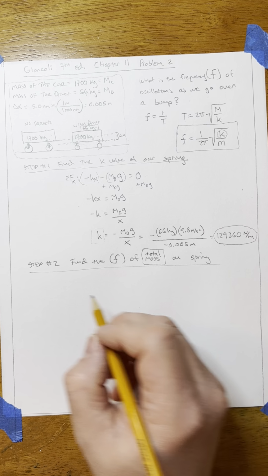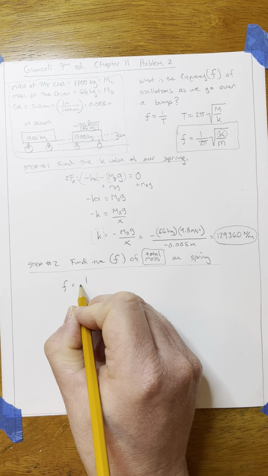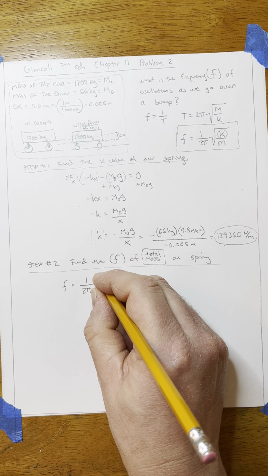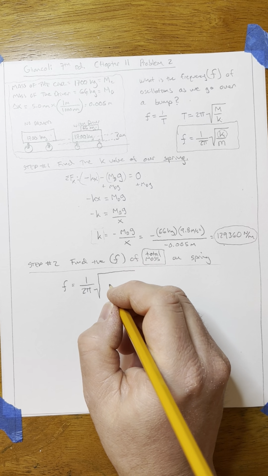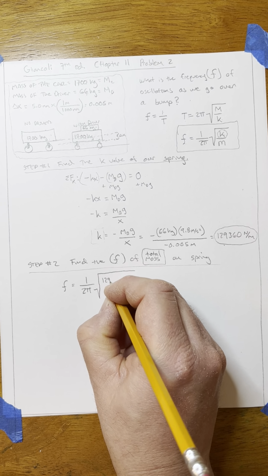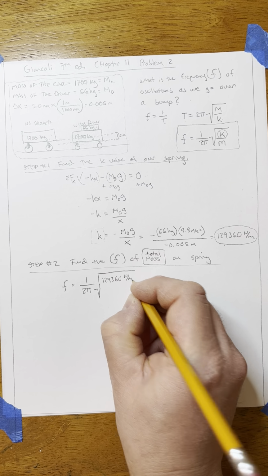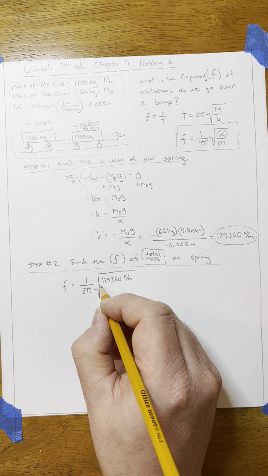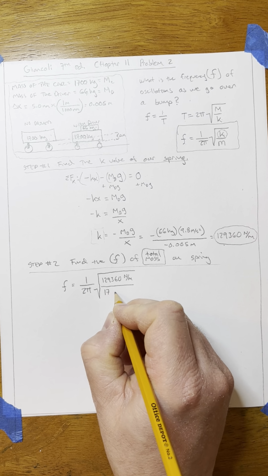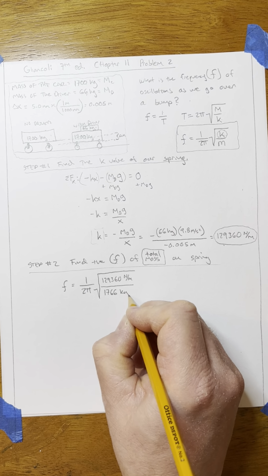Okay, so this is our final step to get us to our final answer. So in this case, we can fill in. We can say the frequency is equal to 1 over 2 pi times the square root, and this whole thing is under the radical here, so it's 129,360 newtons per meter divided by the total mass, which is 1,766 kilograms.